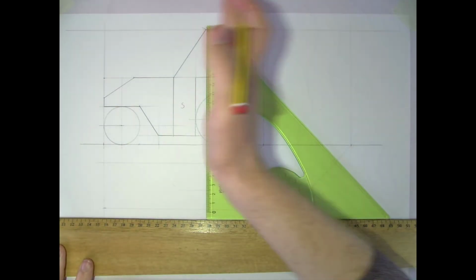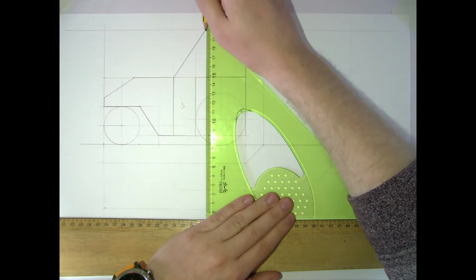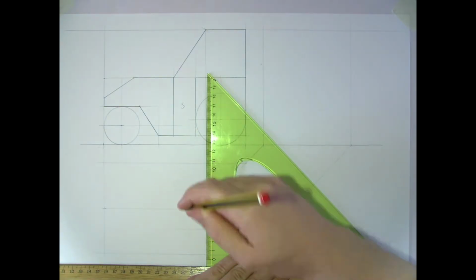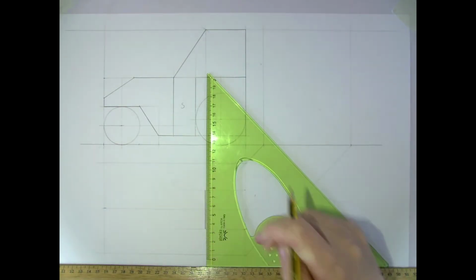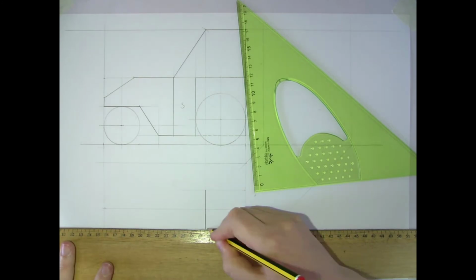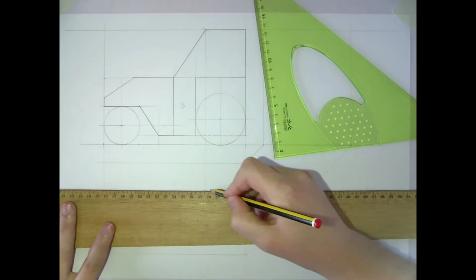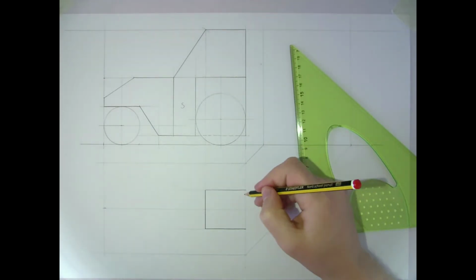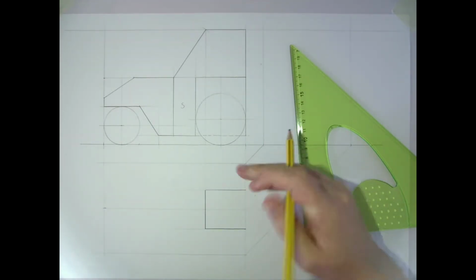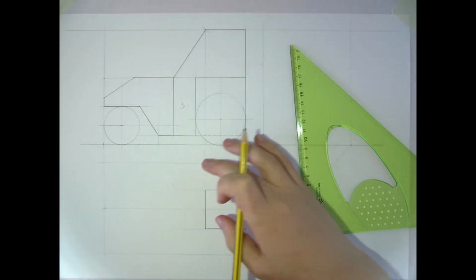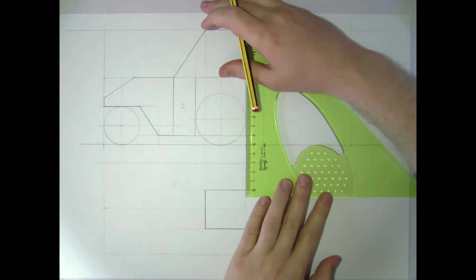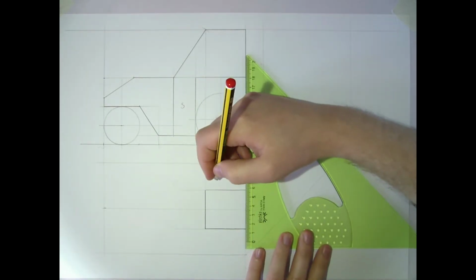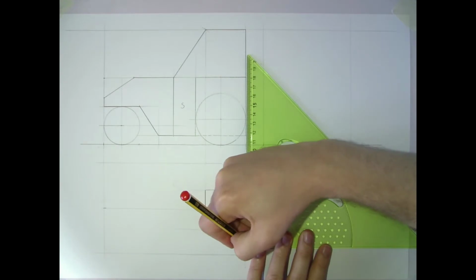The distance forward can be brought straight down from the elevation. So this line here forms the very top of the cab. Now what I'm going to mark on next is the distance out to the full width of the body, because the wheels are extra onto the side of that. So it's 14 millimeters on either side, as given in the question.